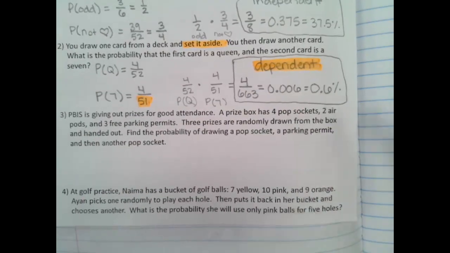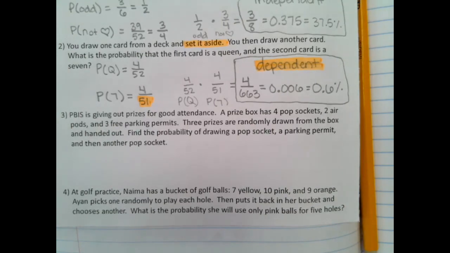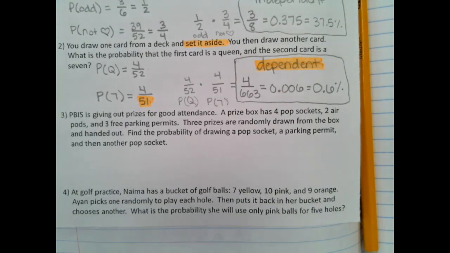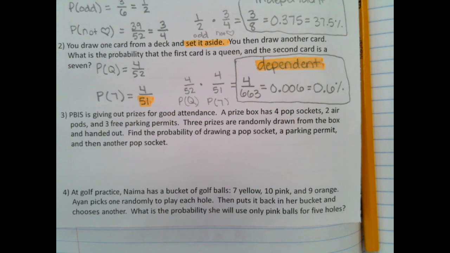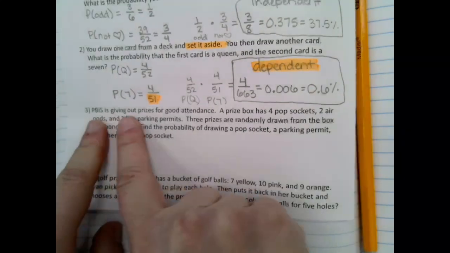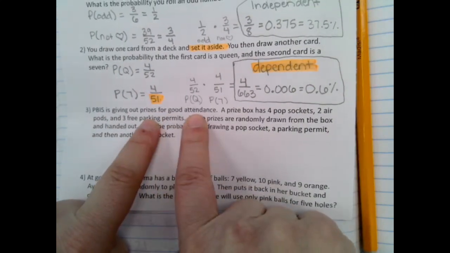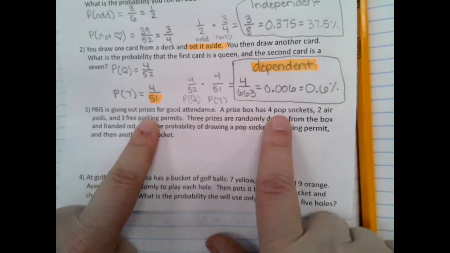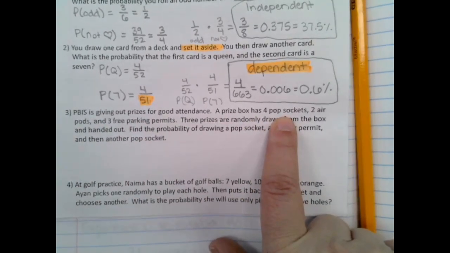All right, number 3, you guys are doing great. So first thing we need to think of when we imagine this situation is we're deciding if this is independent or dependent. Is it changing as we go, or is it staying the same? So it says PBIS is giving out prizes for good attendance. A prize box has 4 pop sockets, those things that go on the back of the phones.